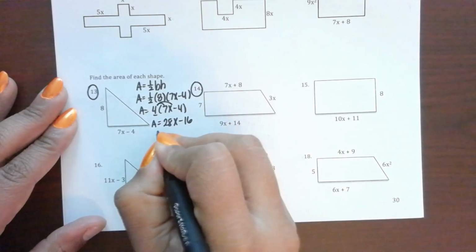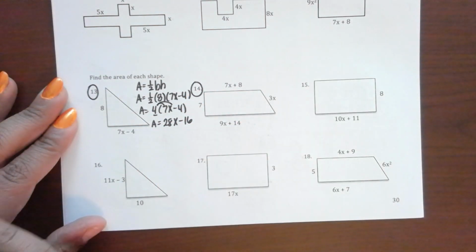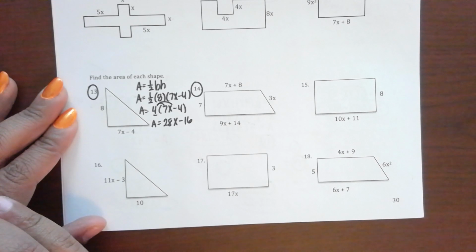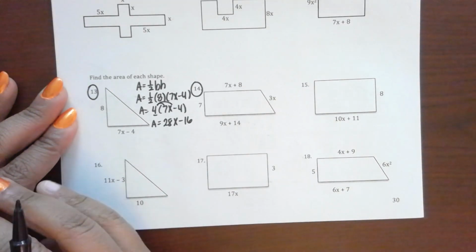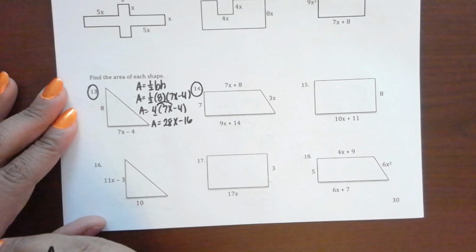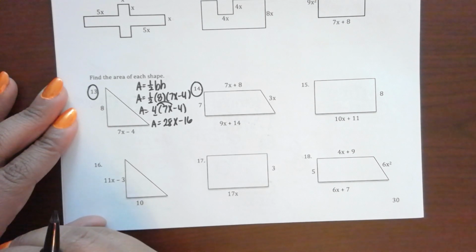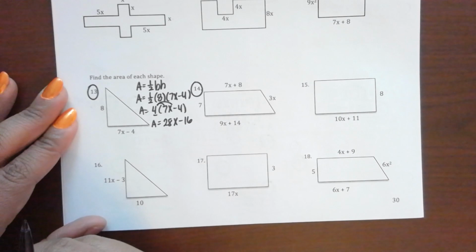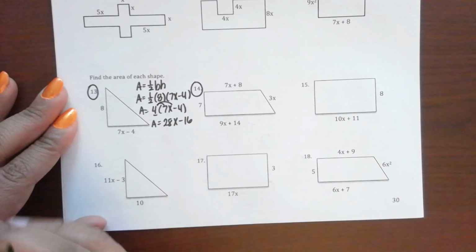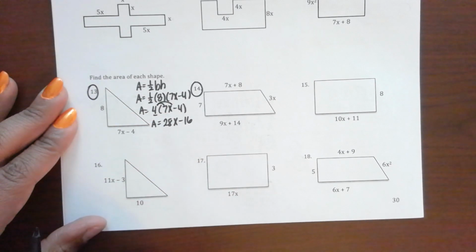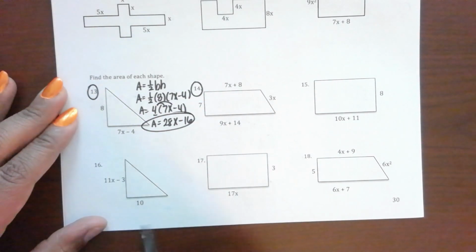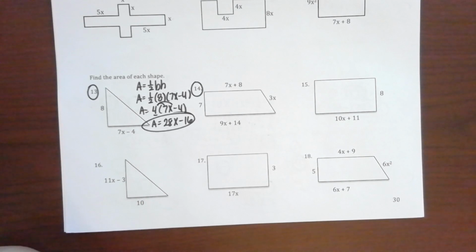Can this be combined any further? If you don't know, do you have a calculator? Did I tell you to have it off the top of your head, or can you type it in? Yes. You have a calculator. Type it in. What's 4 times negative 4? You don't need to guess. Negative 60. You have a calculator. Use it. Any questions? Is this fully simplified? And it's in standard form? That's the answer.